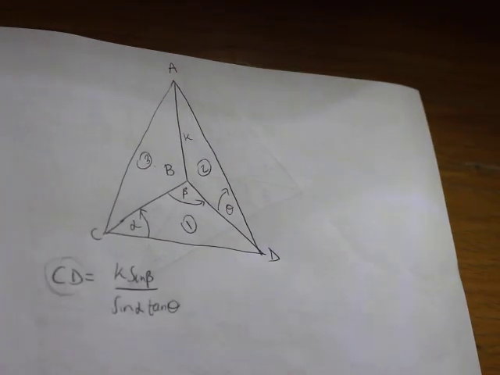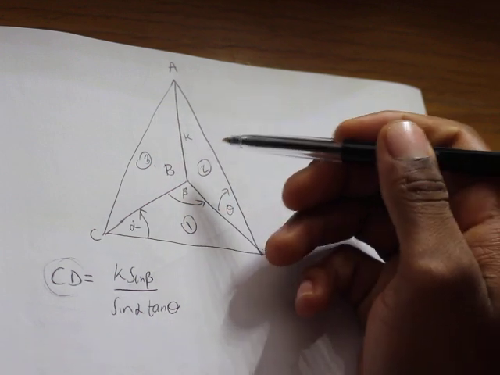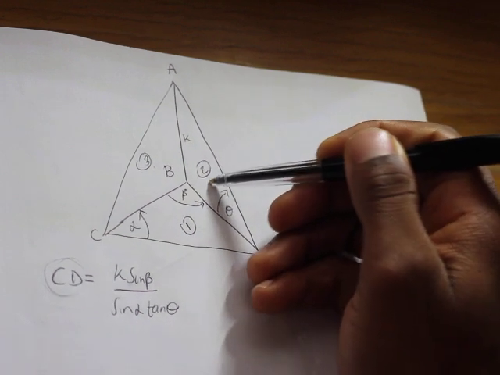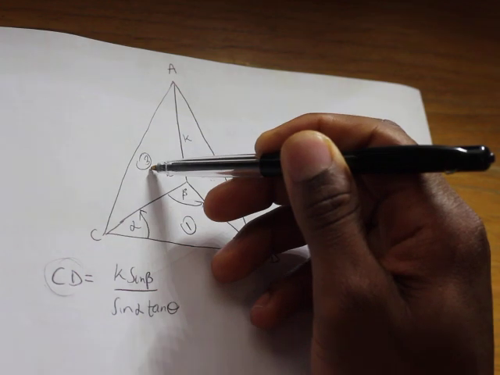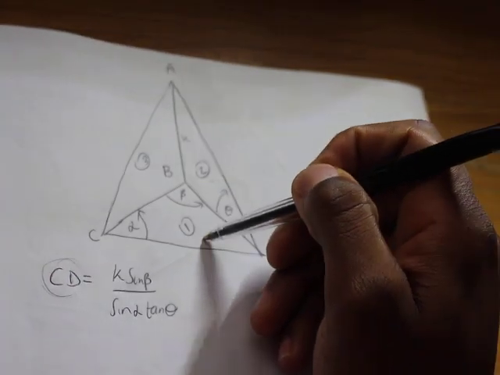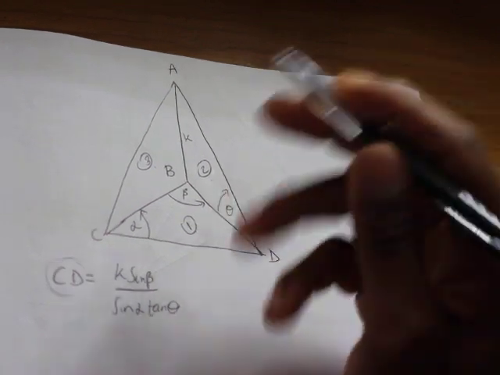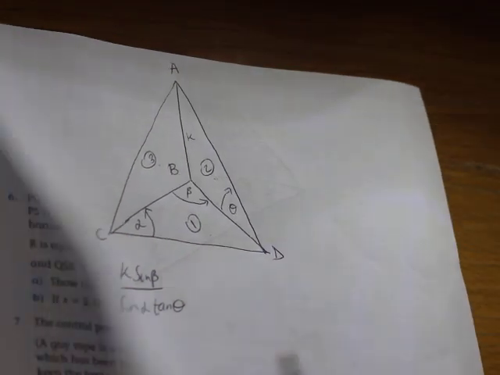In other words, if you find the length of AB in triangle 2, you can use it in triangle 3. If you find the length of BD in triangle 1, you can use the very same length in triangle 2, and so on.